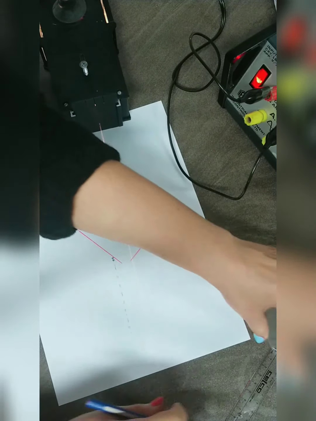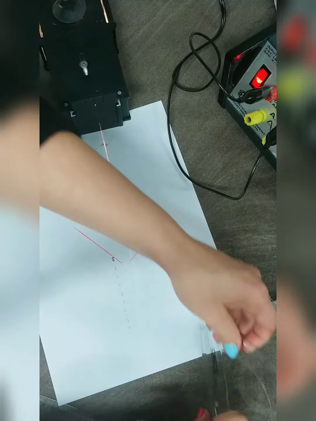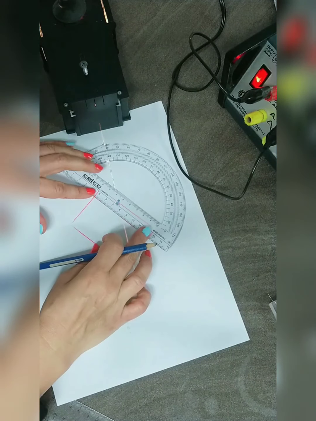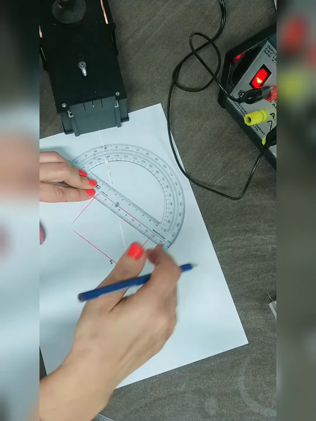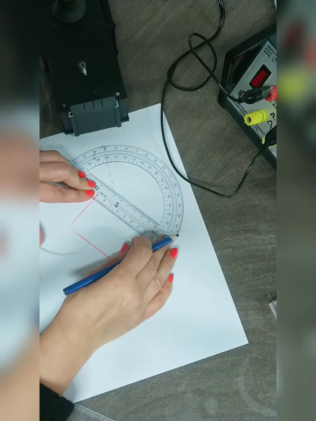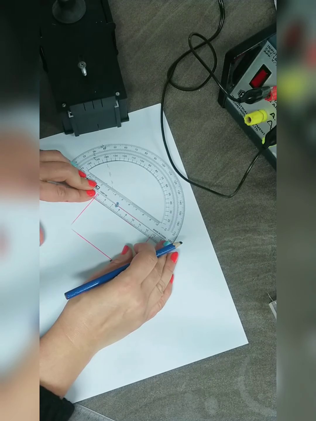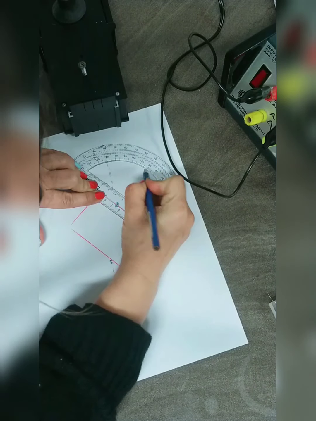Okay, so we're going to use the protractor to do it. We're going to place the protractor lower scale like that. We're going to turn off the equipment. We don't really need it. We're going to place the protractor on the lower scale and mark the 90 degrees there.